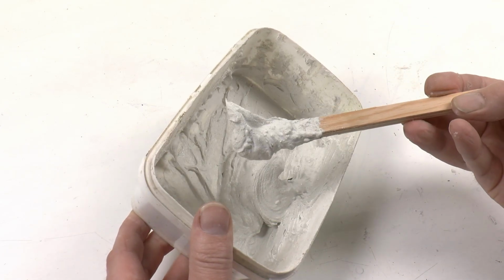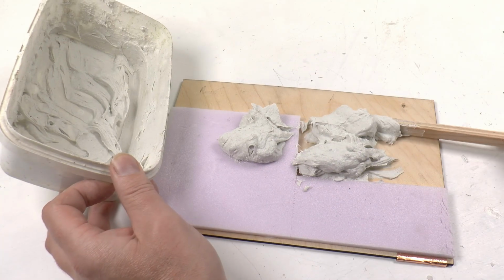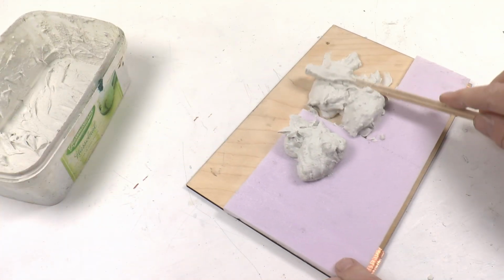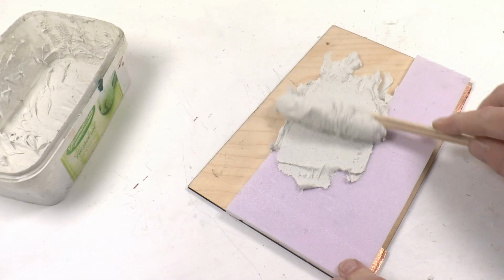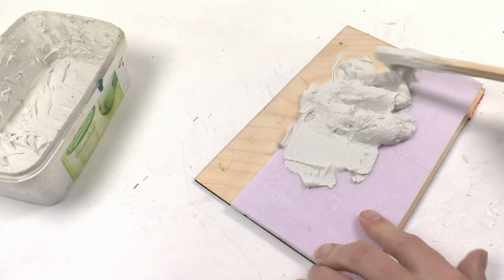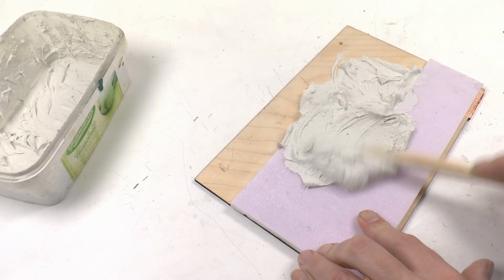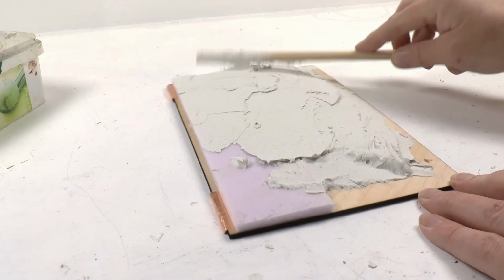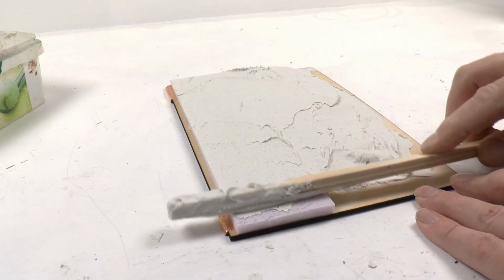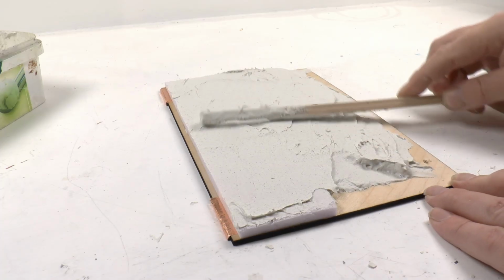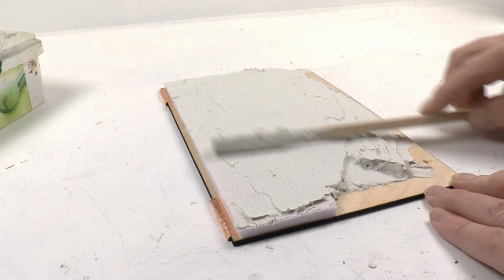The advantage is that it doesn't shrink or crack, so you can really build height with this putty without need of adding multiple layers, so you can do it all in one go. I start by spreading the putty over the landscape module like this, just with the mixing stick.